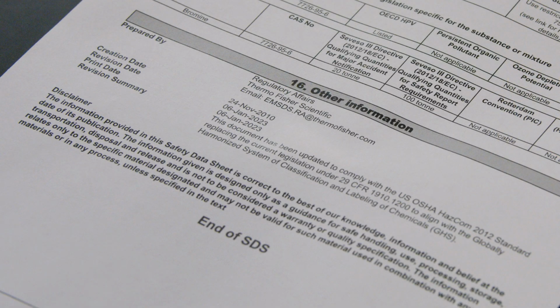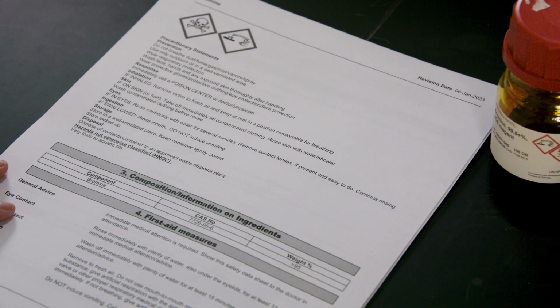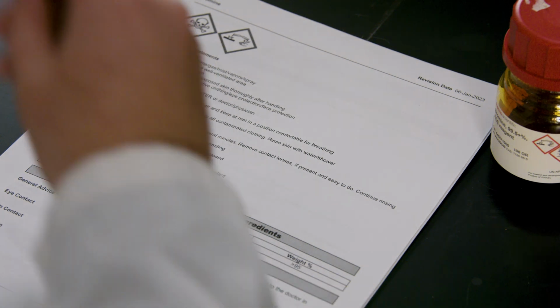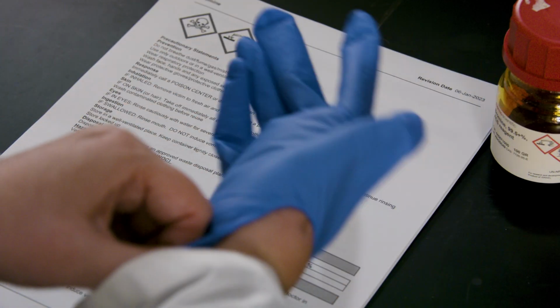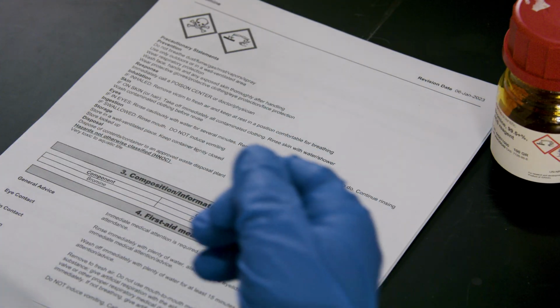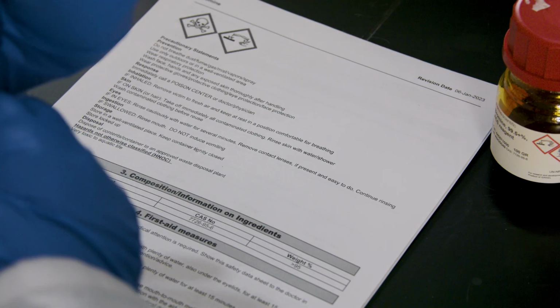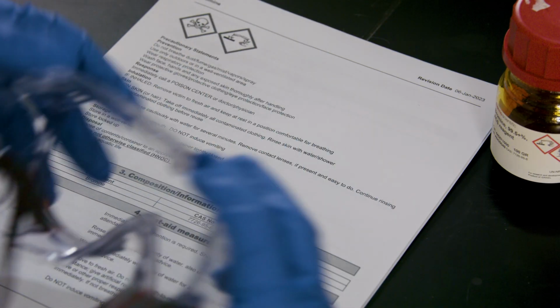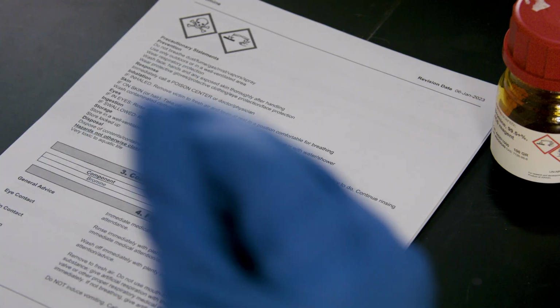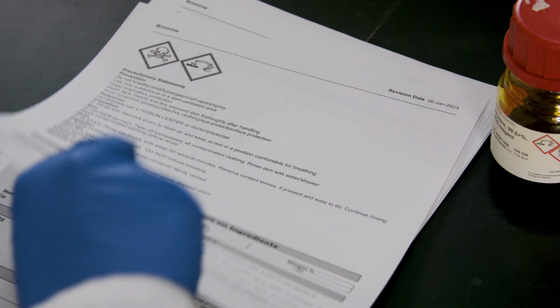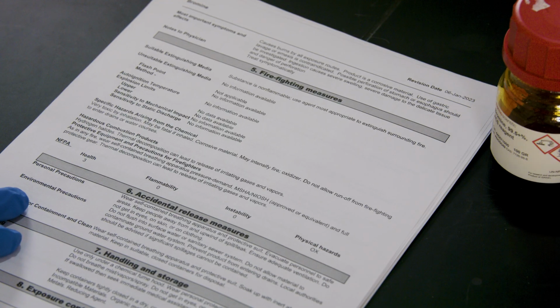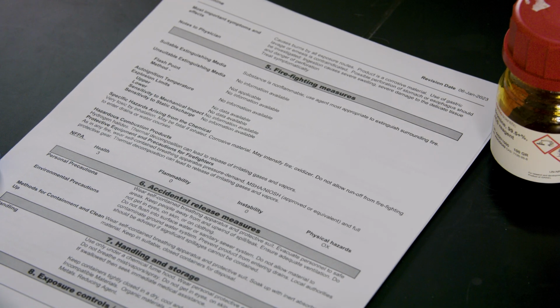Section 16, Other information, is a catch-all for any additional info. Reading an SDS is like having a safety guide for each chemical you work with in the lab. Make it a habit to consult the SDS before you start any experiment. Remember, lab safety is a team effort, and understanding your SDS is a crucial part of keeping yourself and others out of danger in the lab. Stay safe, stay informed, and enjoy your journey in the world of science.